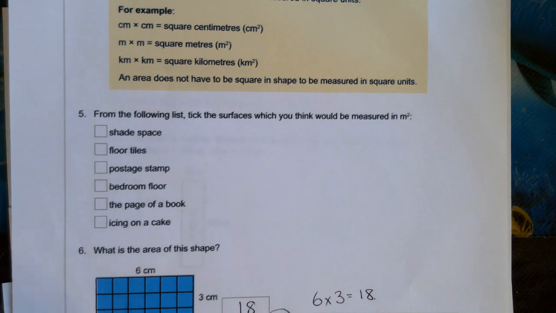Okay, so which of these would you measure in square metres? Have a look.